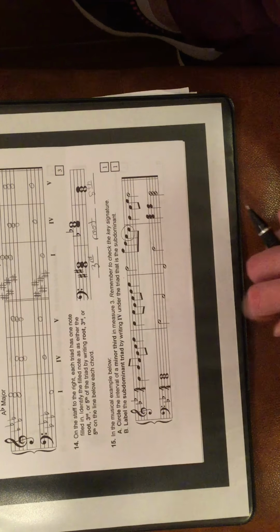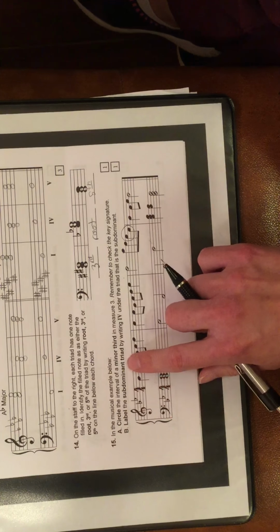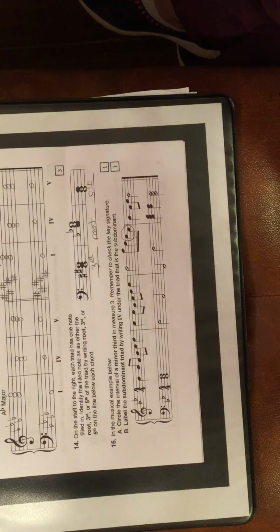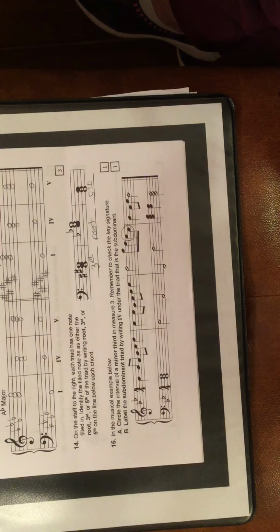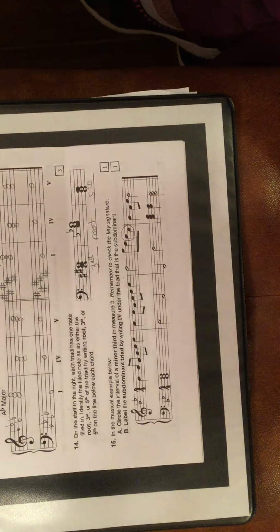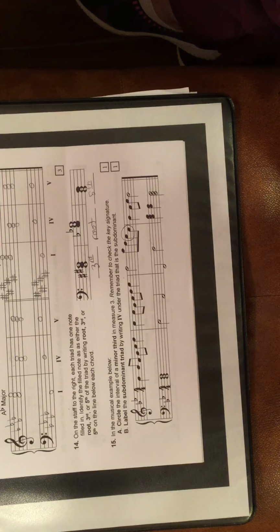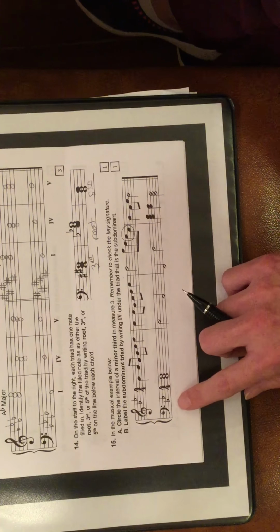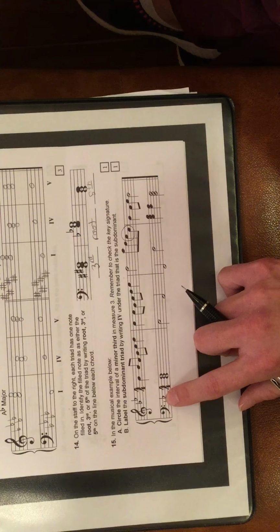Now the B part, label the subdominant triad. So remember that subdominant is like subway. It's under, okay? It runs under something. So the subdominant is the step under dominant, and dominant is 5. So we're looking for the 4 chord, right? What key are we in? We go to the last flat, which is E flat, and then we go up 1 letter, okay?